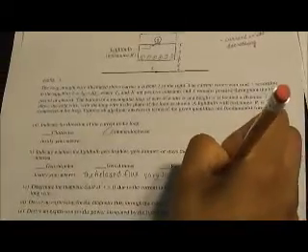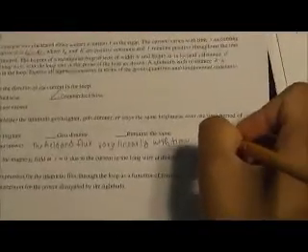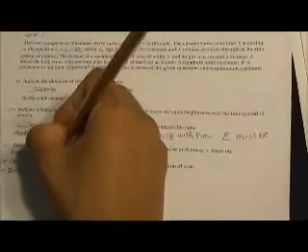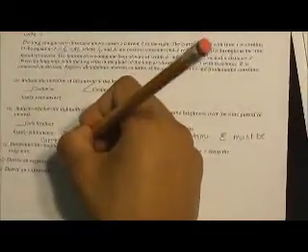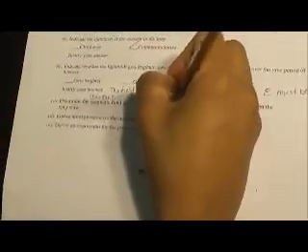And then the EMF is the derivative of the flux, so the EMF must be constant. And when the EMF is constant, R is also constant, the resistance of the light bulb.